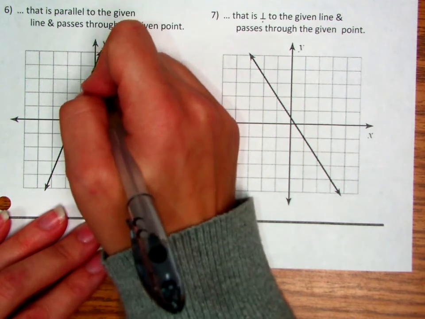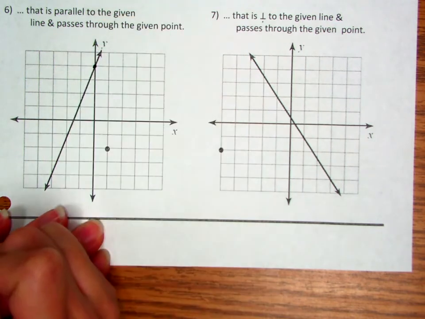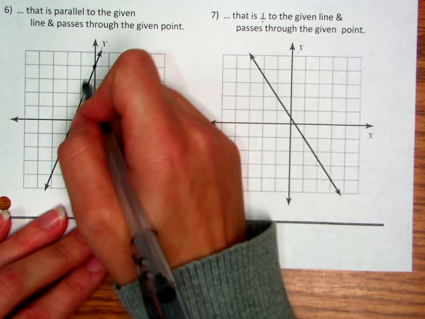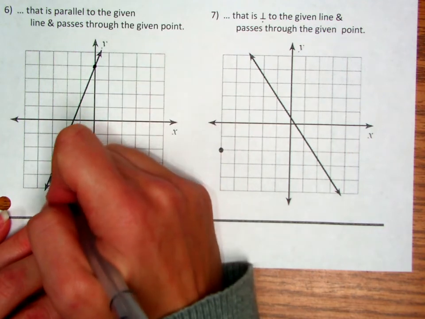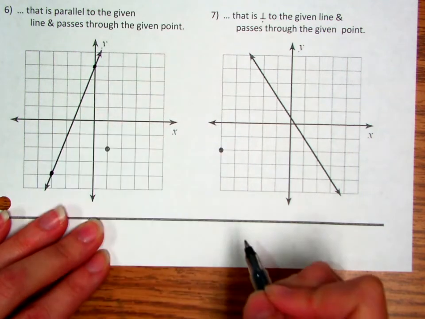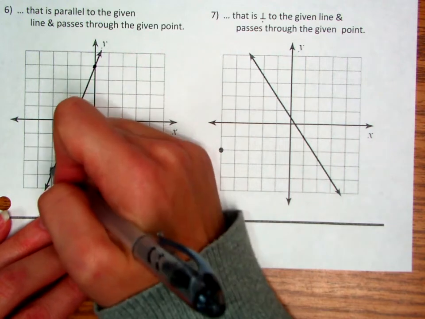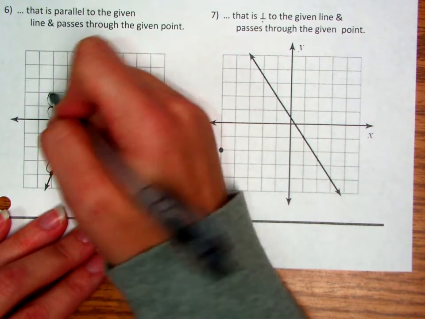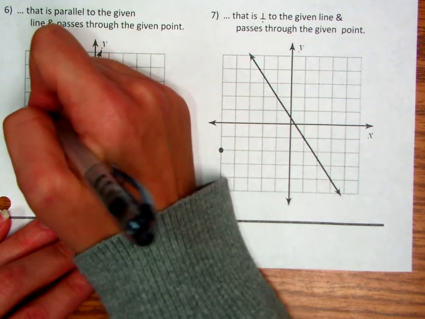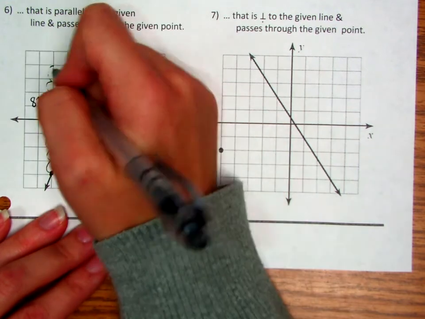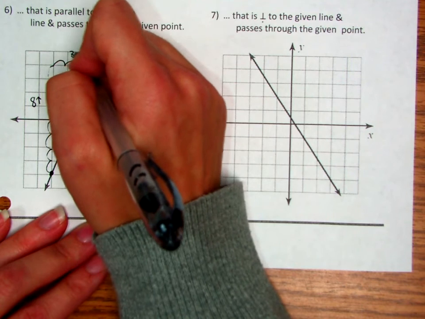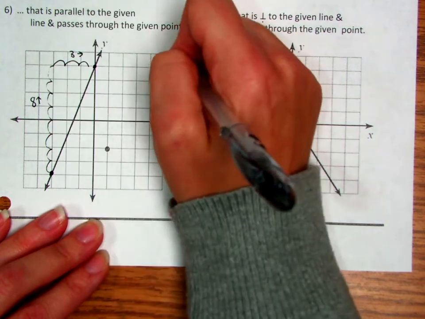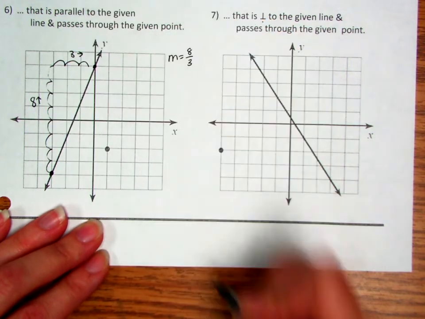So remember, to find the slope, you've got to find 2 points on the line, like one is there. We can follow it down. It looks like the next place it intersects might be right here. So we've got to find that slope. We're going to rise 1, 2, 3, 4, 5, 6, 7, 8 units up, and then we're going to run 1, 2, 3 units to the right. So the slope is going to be rise 8, run 3.